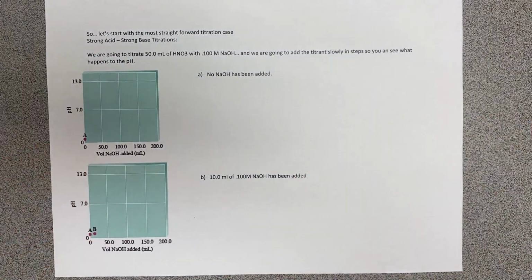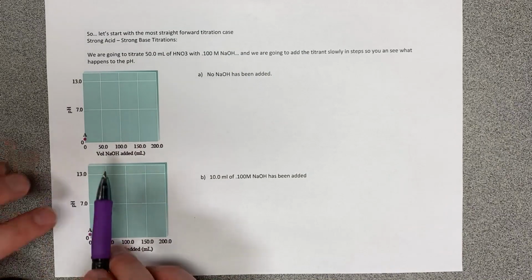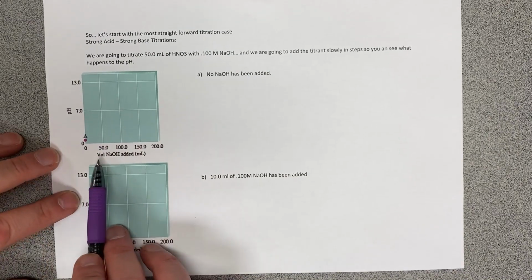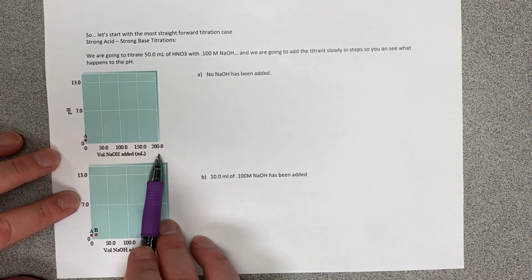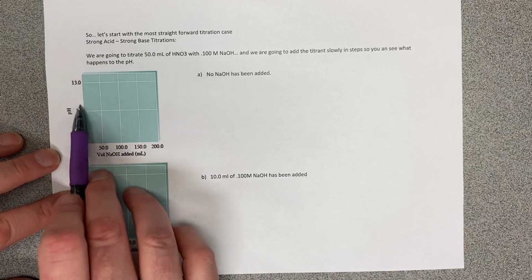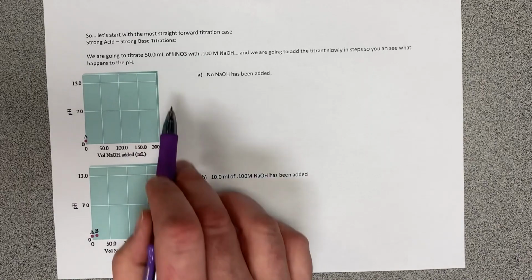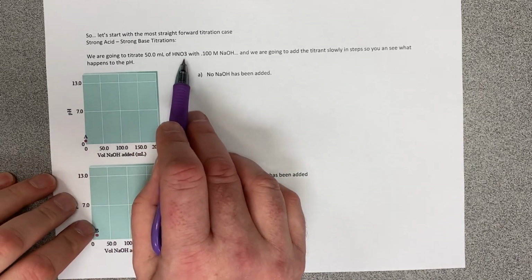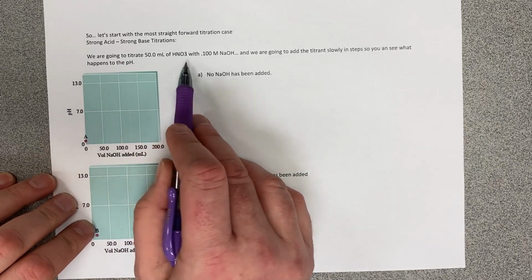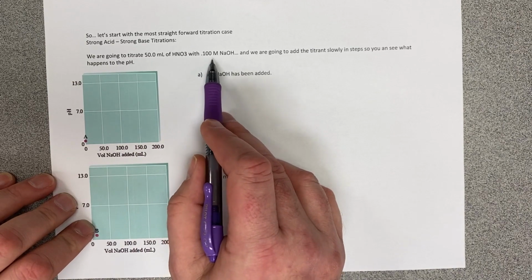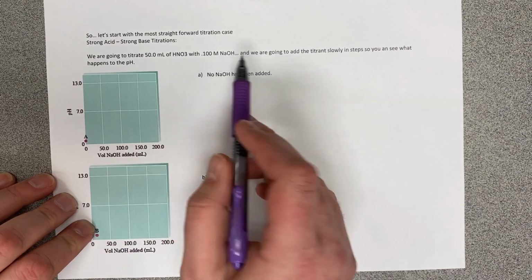So let's jump straight into a titration case. And the titration case we're going to deal with is a strong acid with a strong base. If you notice here, we have a graph, and on the bottom of the graph, we have the amount of NaOH being added in milliliters, and then we have the pH going up the graph. Now, they start us off in a problem. They give us 50 milliliters of HNO3, and that's what's being titrated, and we're titrating it with 0.100 molar NaOH.